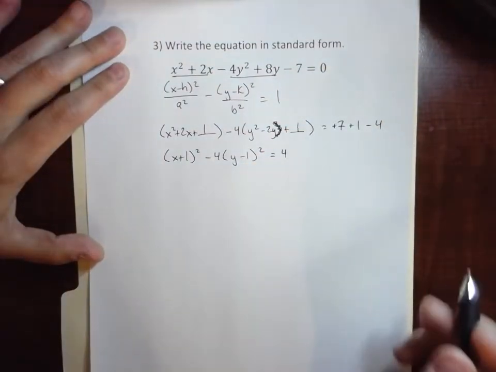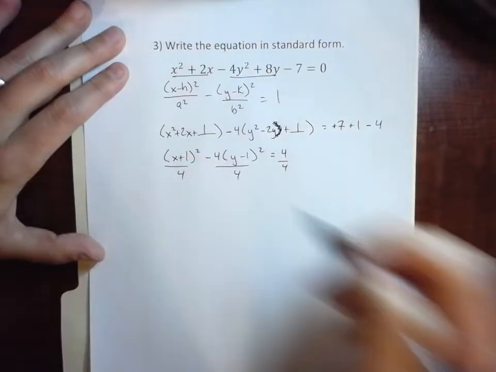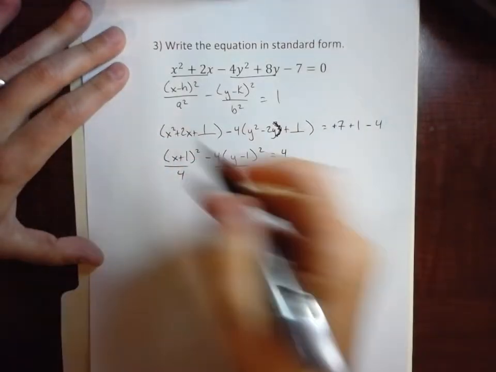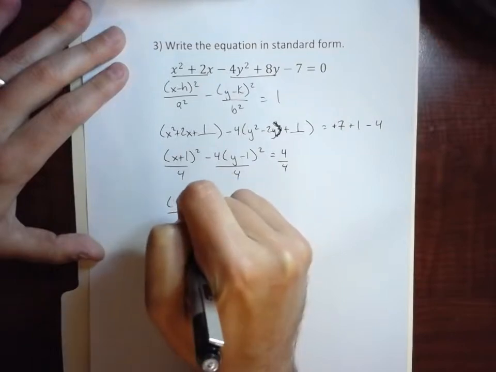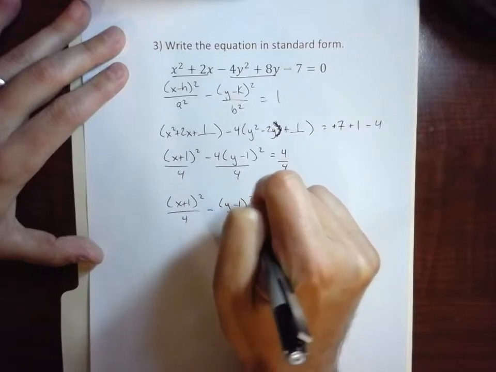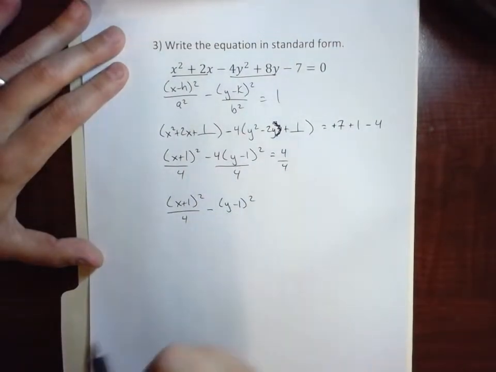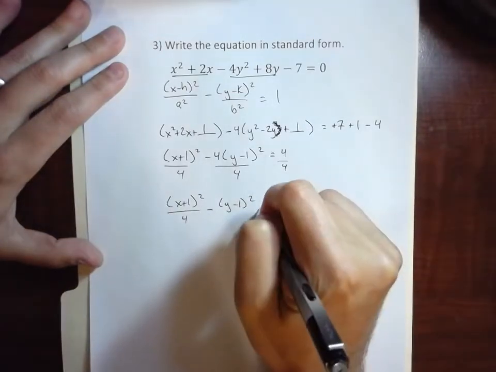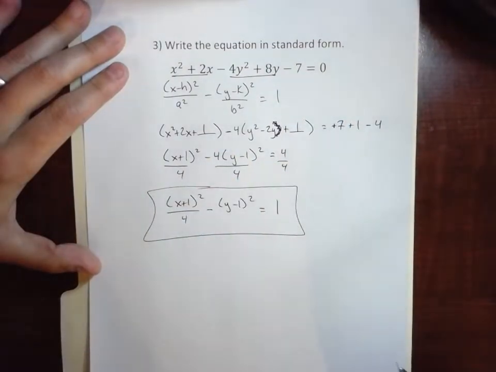Now we're really close. Let's divide that 4 through the whole thing, and that will put it in standard form for us. So we've got x plus 1 squared over 4 minus y minus 1 squared. Notice that'll just divide out. We could put it over 1 if you like. Normally we wouldn't. We'd just leave it that way. But if I wanted to sketch the graph or something, it helps to picture there is a 1 over there.